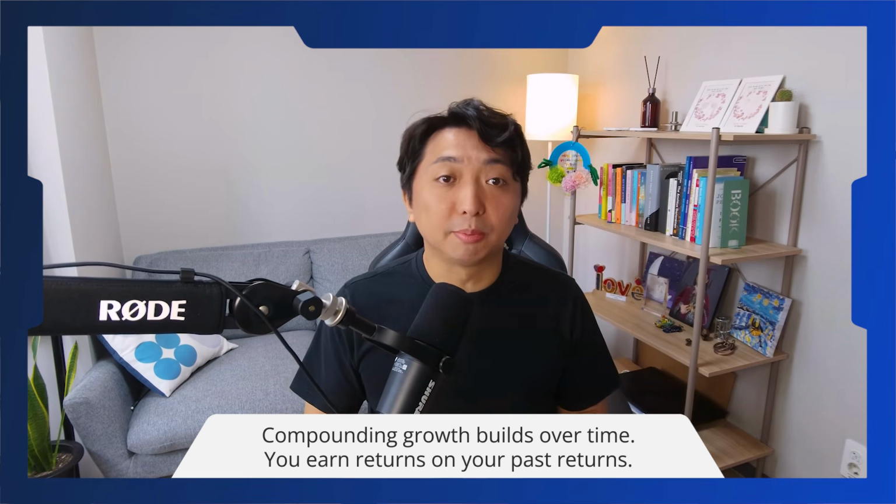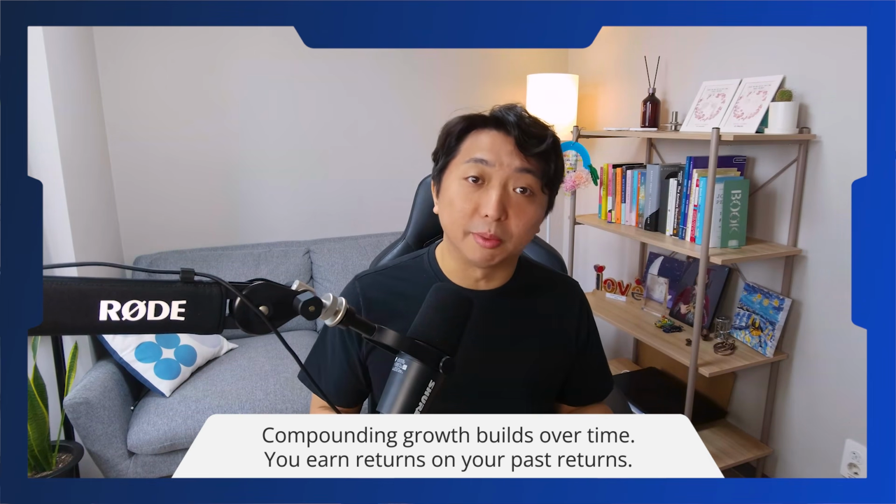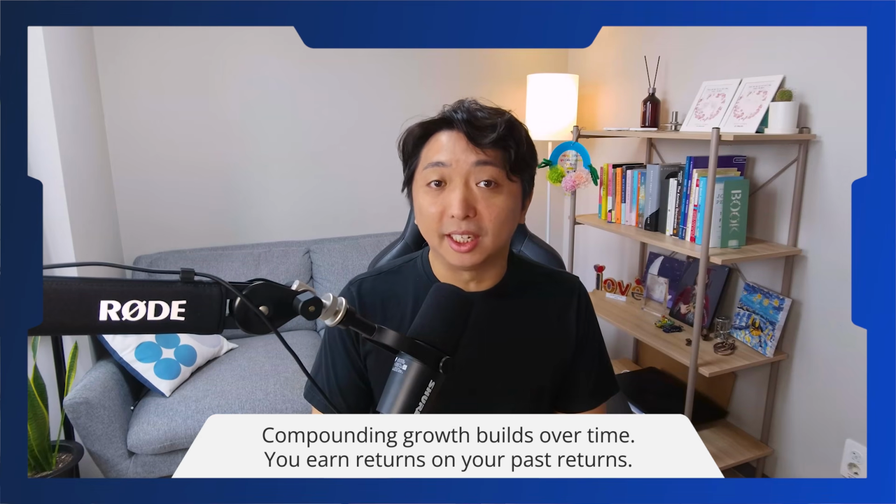Compounding growth is the process by which the value of an investment grows not only based on the initial amount invested, but also on the accumulated interest or returns from previous periods. Essentially, you earn interest on interest. Over time, this can lead to significant growth because the returns keep building on top of each other, rather than the original investment. It's like a snowball effect, where the longer you leave your money invested, the faster it can grow. Let me show you how it works using my previous example.